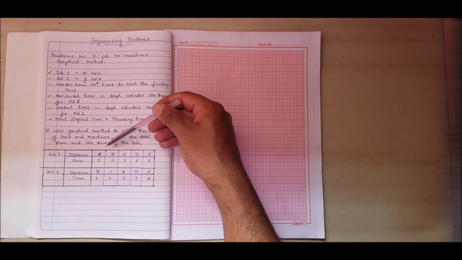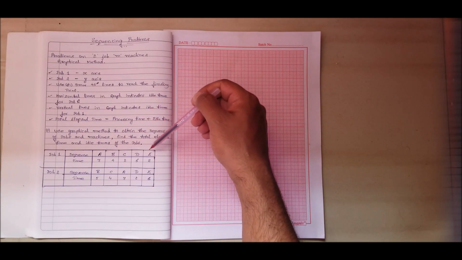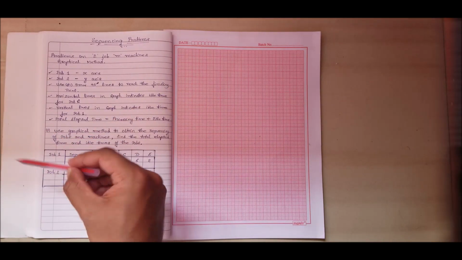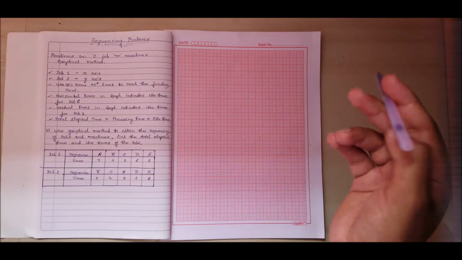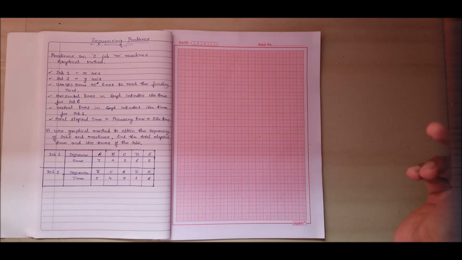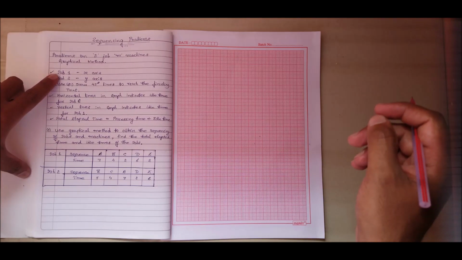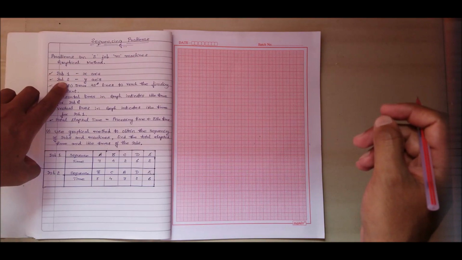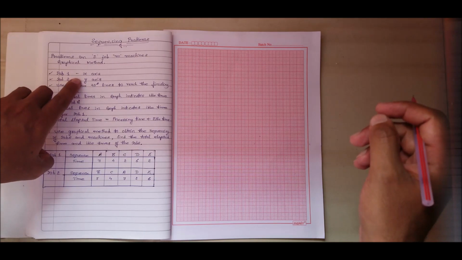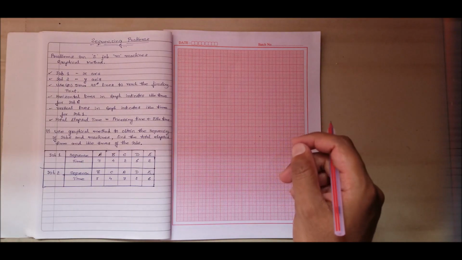Now totally we have 5 machines and we have only 2 jobs. So far we have discussed n number of jobs processed on 1 machine, 2 machines, 3 machines and m machines. But here we have only 2 jobs. To solve this problem, first I should plot job 1 along x-axis and job 2 along y-axis. Let me plot job 1 and job 2.